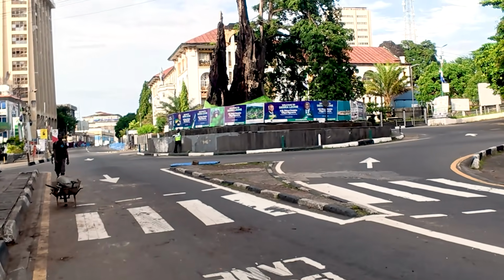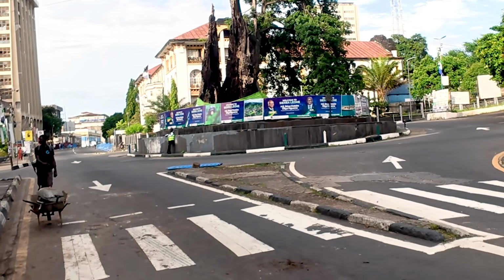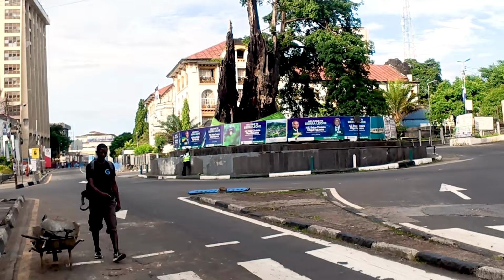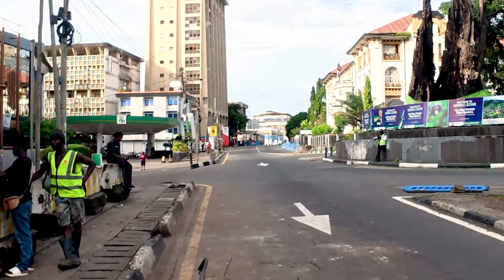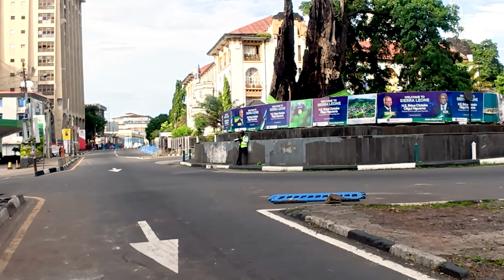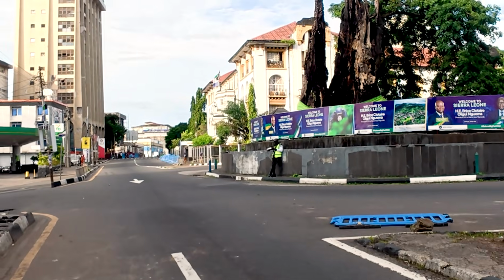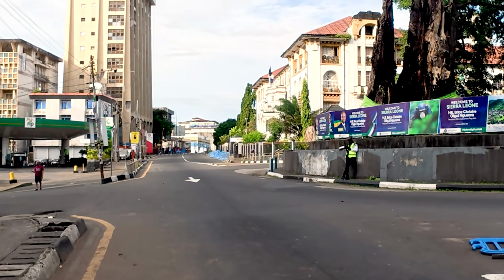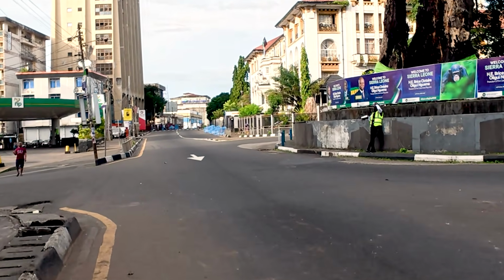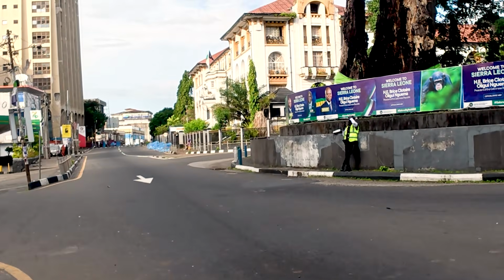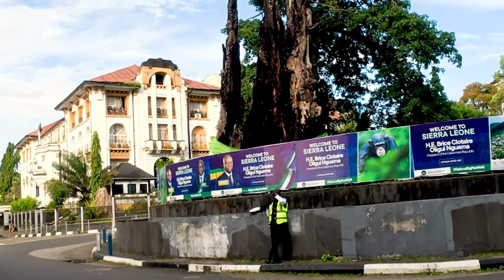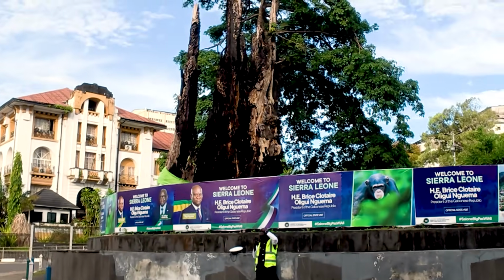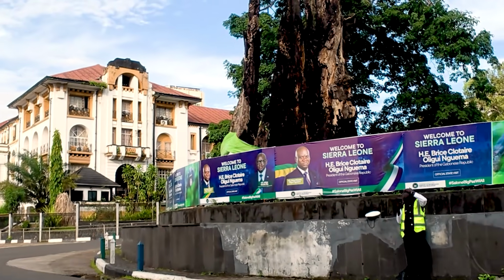That is a very, very important monument that Sierra Leone has. It has been here for decades, and it's still trying to grow now, which I think is important because it's even in our money. So I hope it grows up.